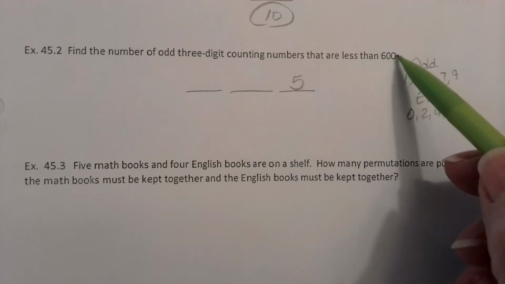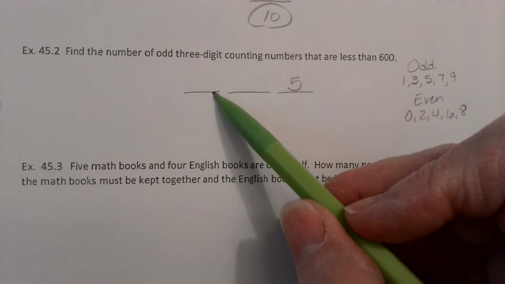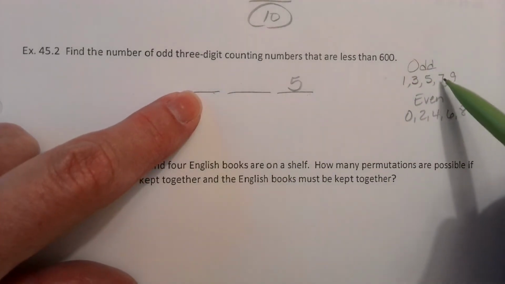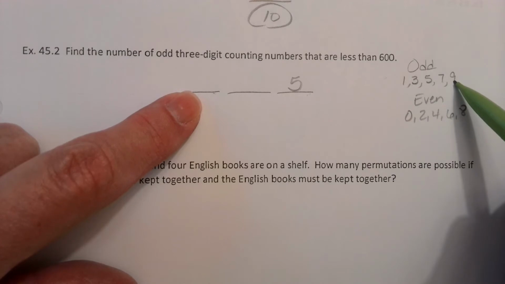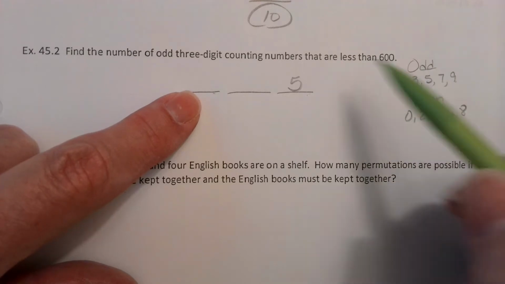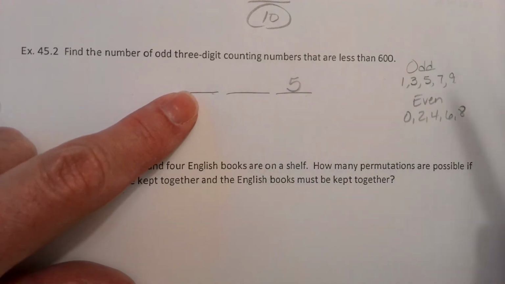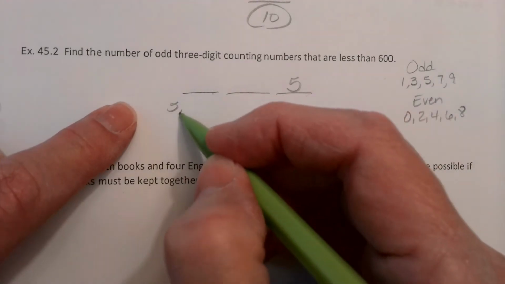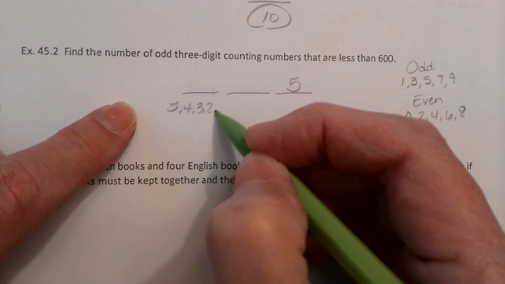Also, if it's less than 600, that means this can only be, if it's less than 600, it can't be a 7 or a 9. I'll put it that way. Okay? Well, let's see. No, it just needs to be an odd number. I was thinking odd digits. Sorry. So it has to be less than 600. So this can be a 5, a 4, a 3, a 2, or a 1.